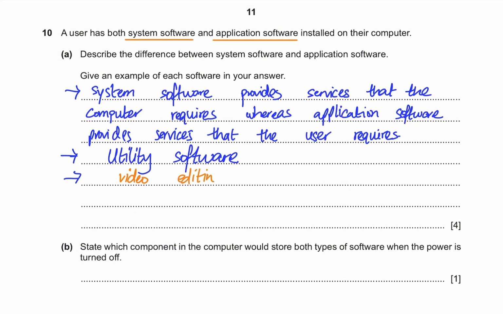Video editing software is for application, and utility software is for system.